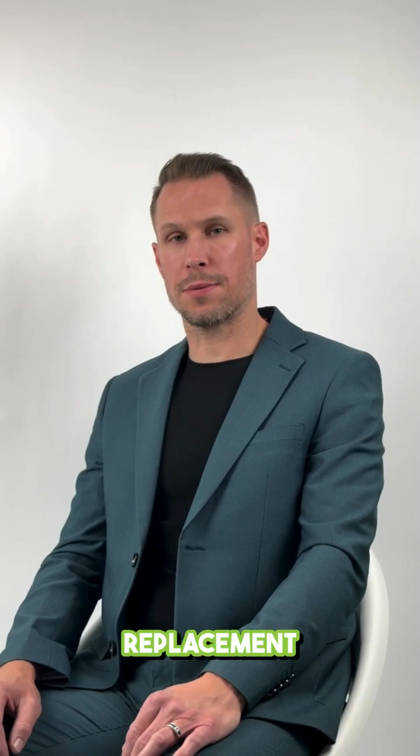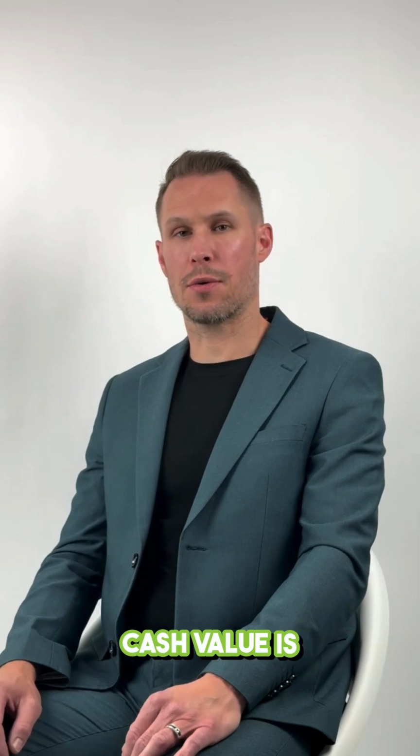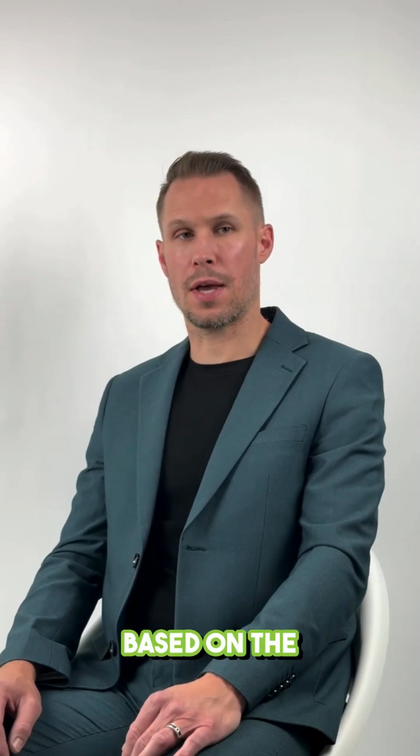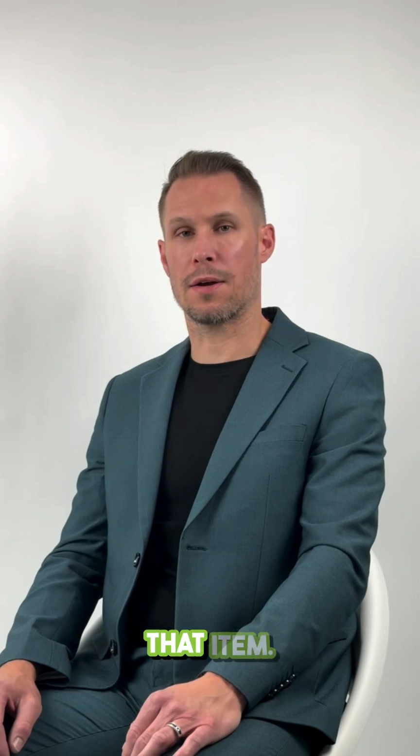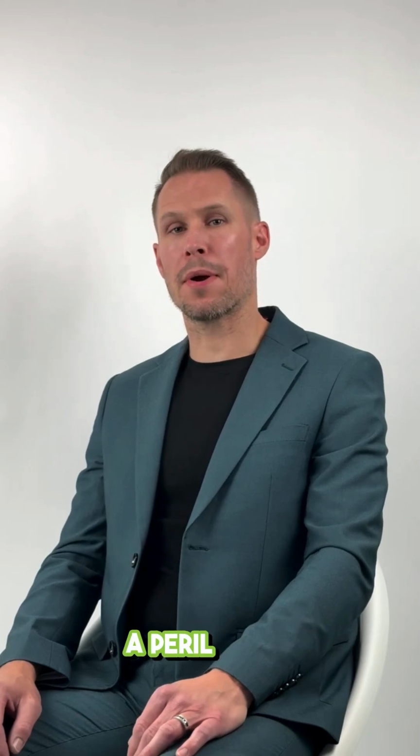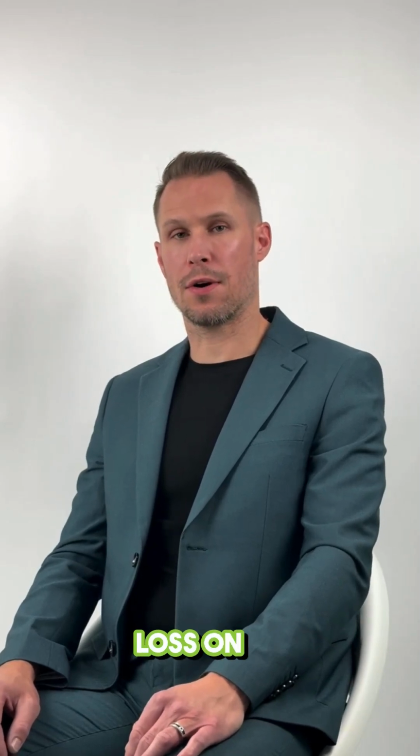Replacement cost is when you get the full replacement value of an item or a building, where actual cash value is a depreciated amount based on the age, condition of that item. What is a peril? A peril is the cause of a loss on an insurance claim. So fire would be an example of a peril.